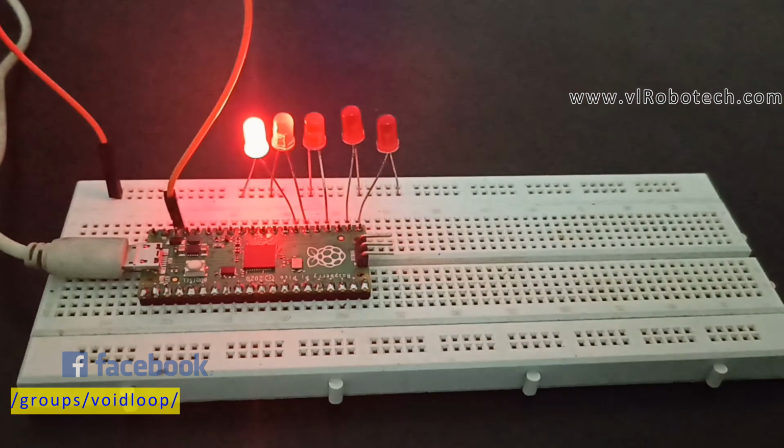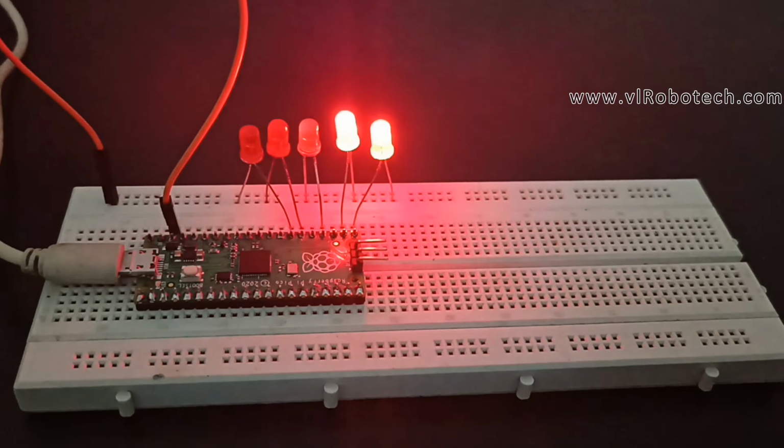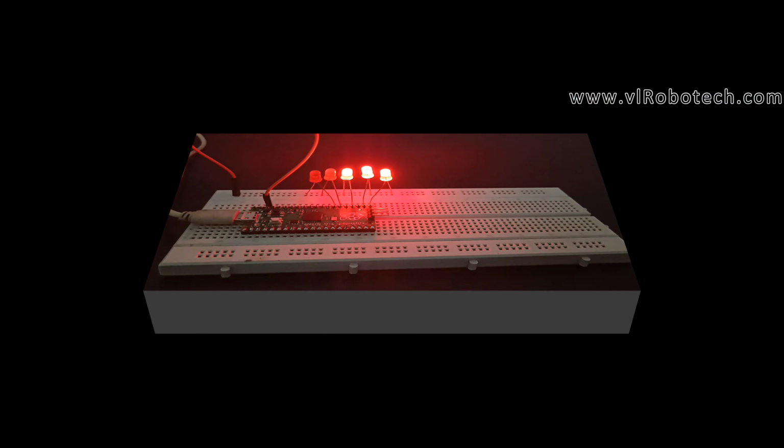Today we are going to learn LED chaser with Raspberry Pi Pico board and microPython programming. So let us get started.